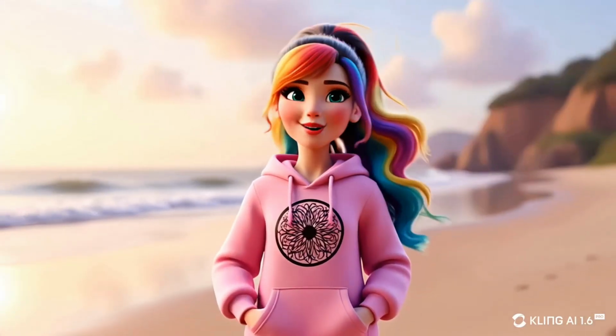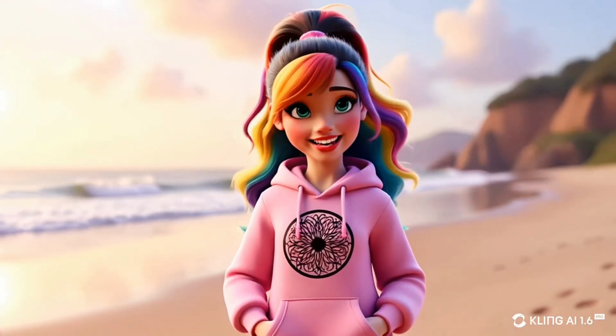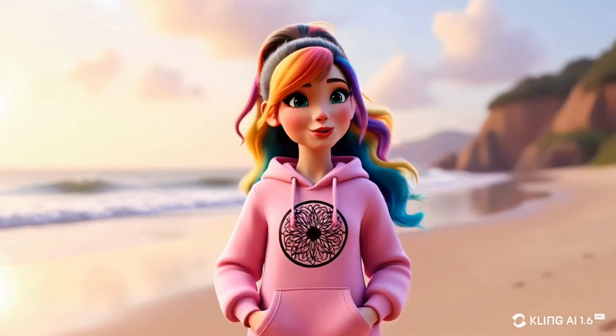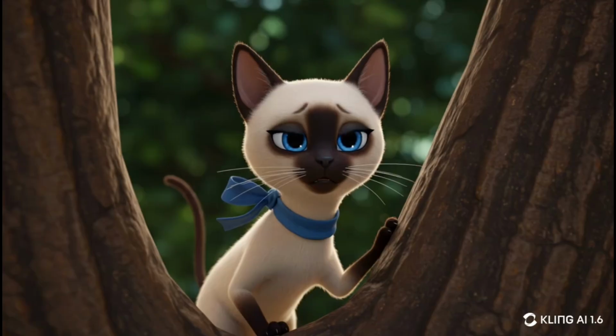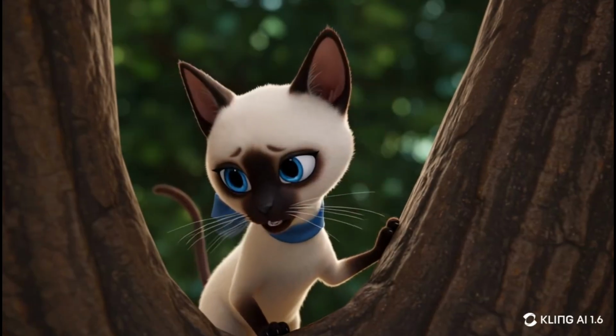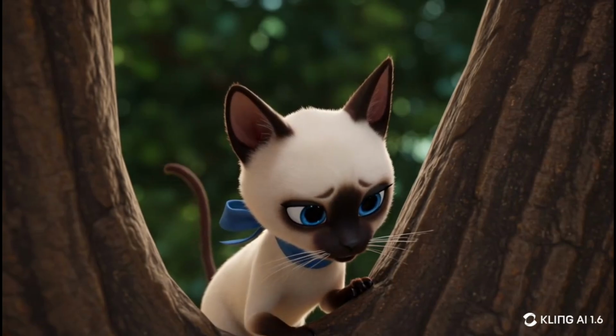Kling AI 1.6 looks so good, right? That's what I use to make this avatar talk. And this one too. Oh no. How am I supposed to get down now?